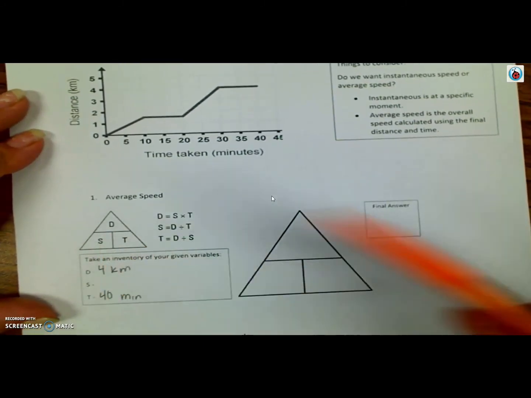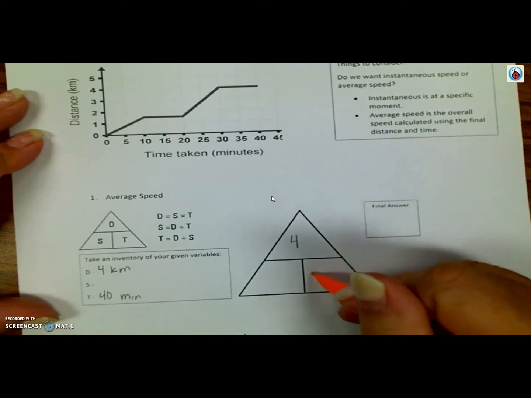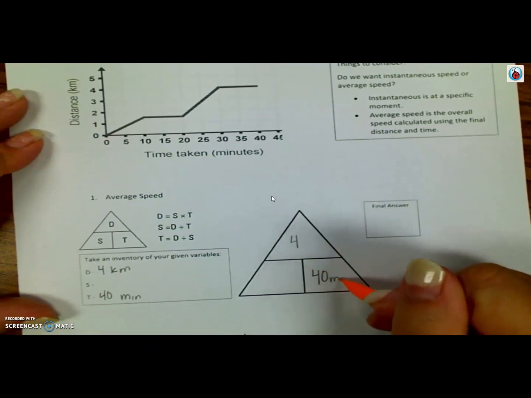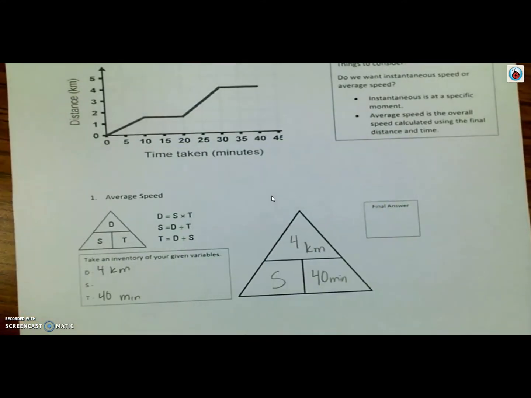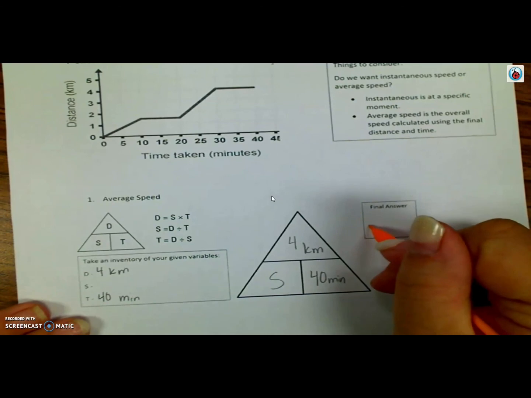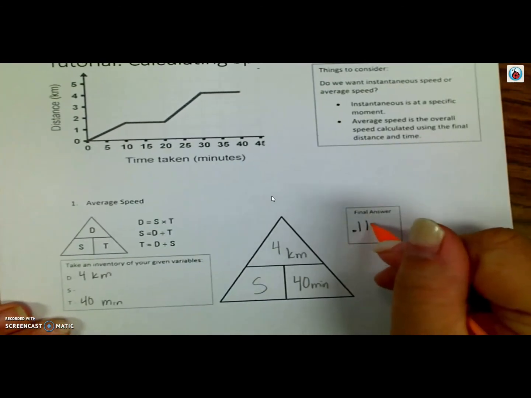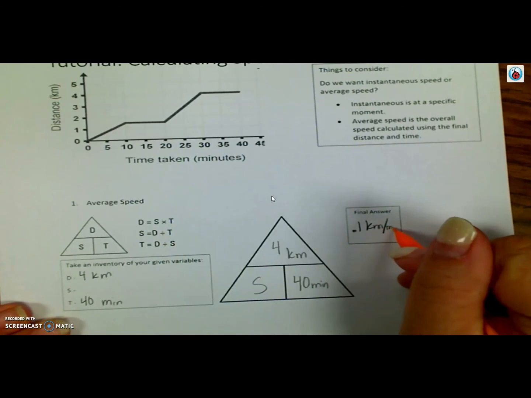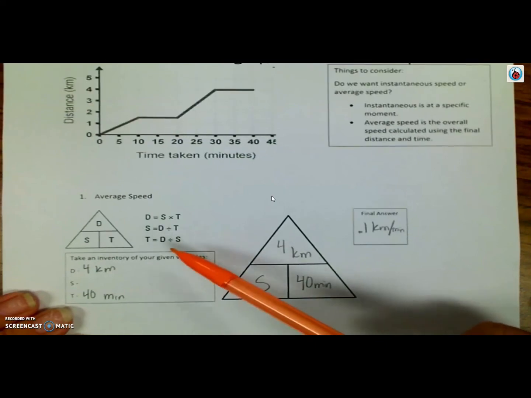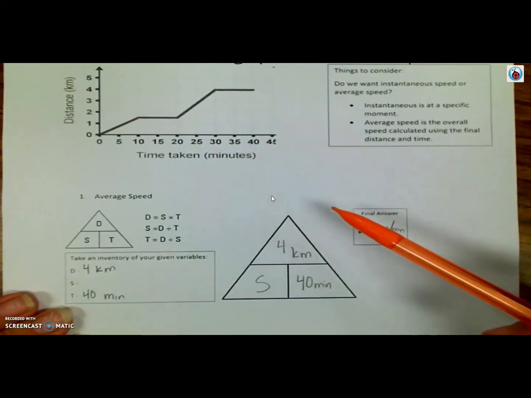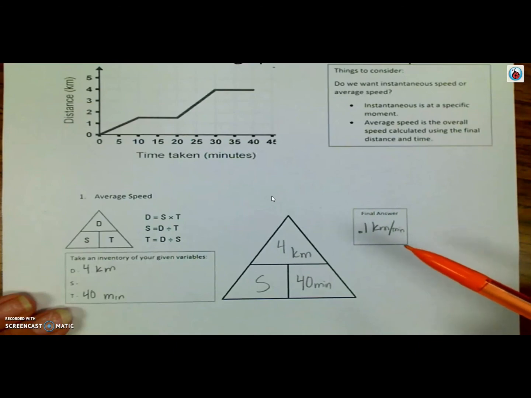I can solve for speed. Distance goes on top, time goes on bottom, and I am solving for speed. I know that I have a smaller number on top. That does not matter. You always divide top number by bottom number. Okay, our final answer is 0.1 km per minute. I do not have to put a direction because it only asked for speed and I did not know a direction. I don't know if this person went north or south.